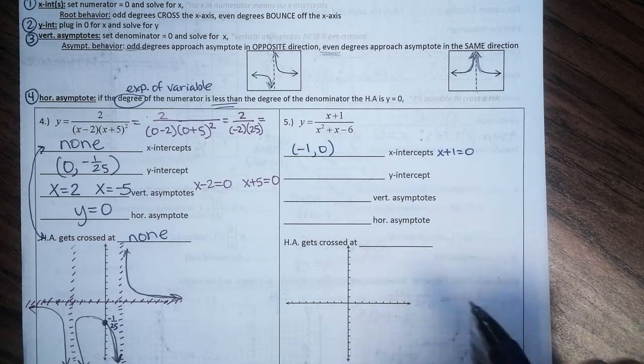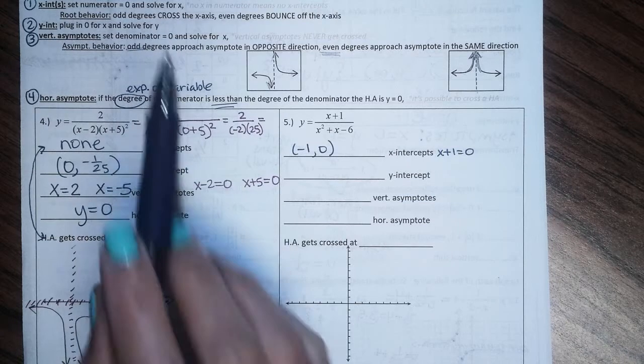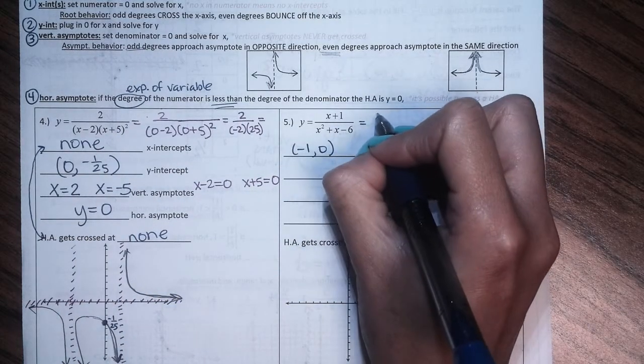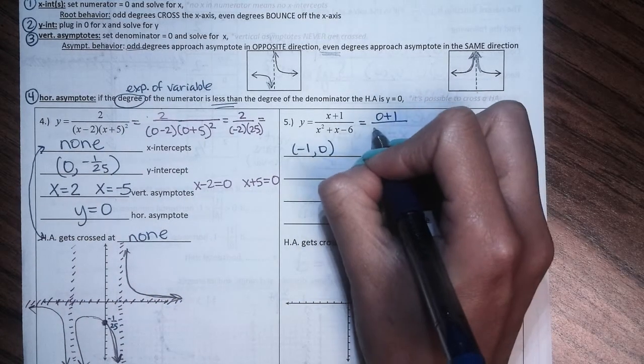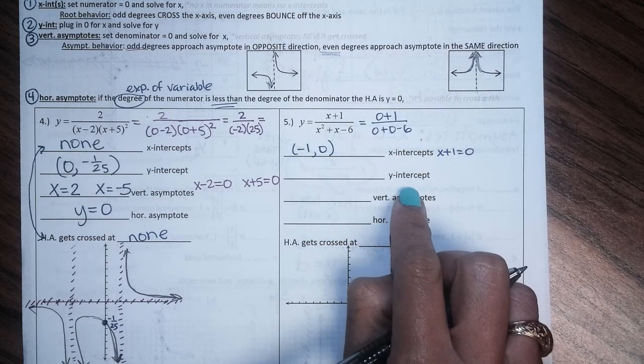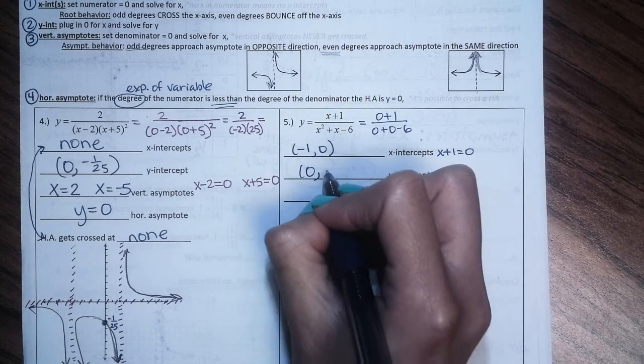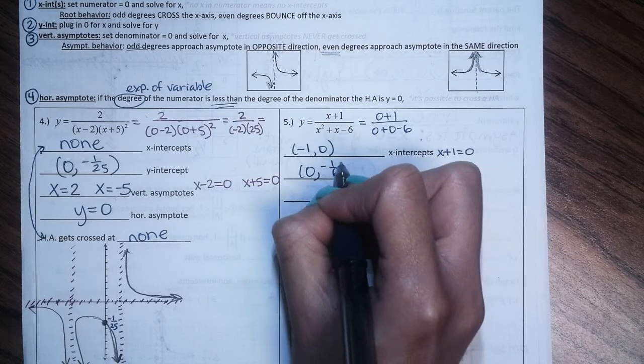And now keep going. Y-intercept. You plug in 0 for x and you solve for y. So plug in 0 for x, solve for y. It looks like the y-intercept is (0, -1/6).